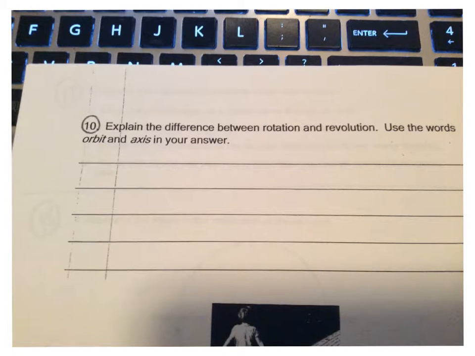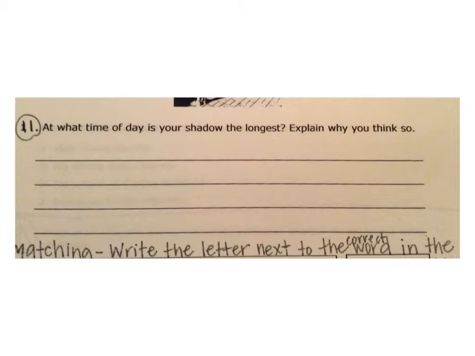Number 10. Explain the difference between rotation and revolution. Use the words orbit and axis in your answer. Number 11. At what time of day is your shadow the longest? Explain why you think so.